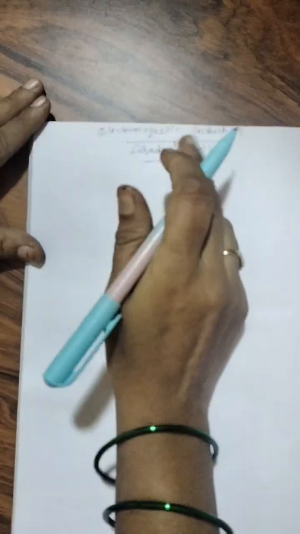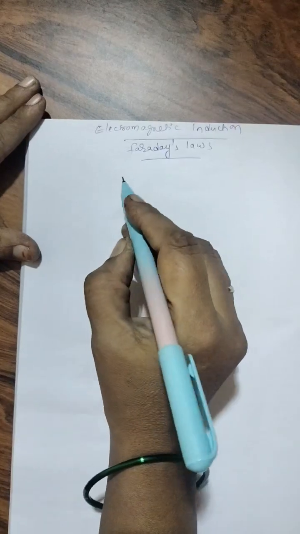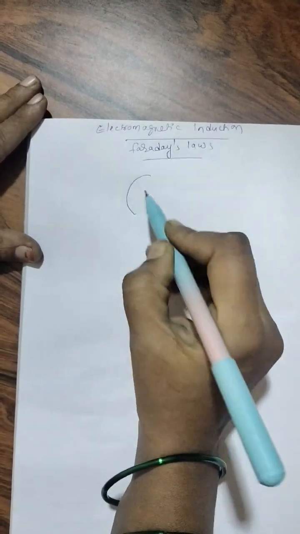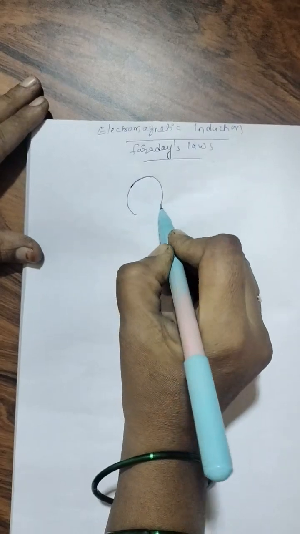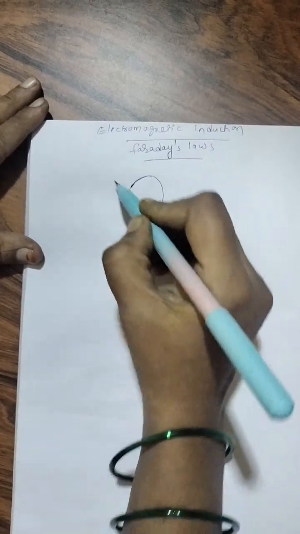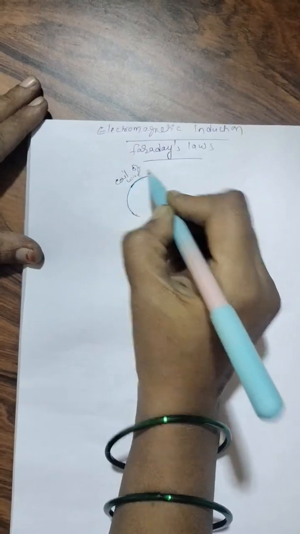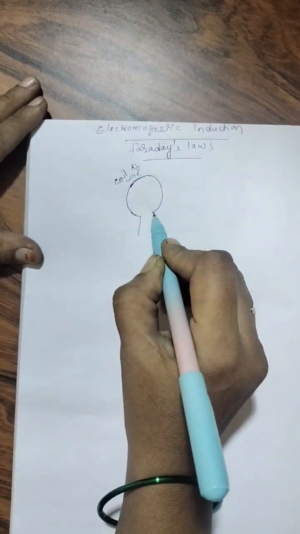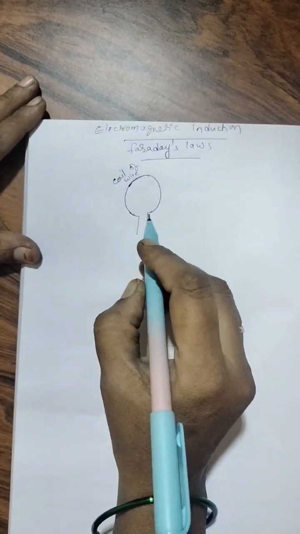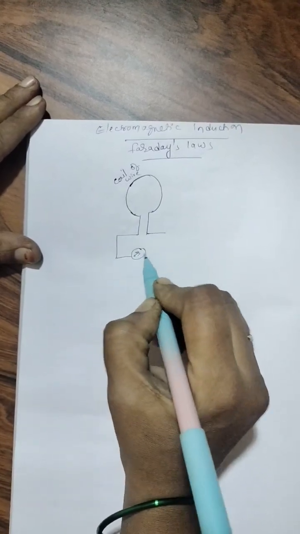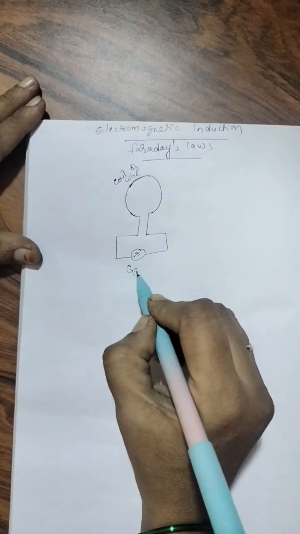For this, let us take a coil, a coil of wire. Connect both terminals of this coil to a galvanometer.